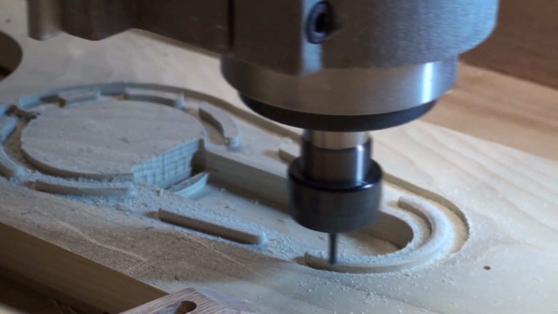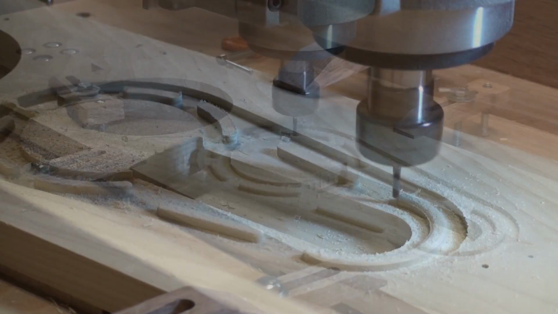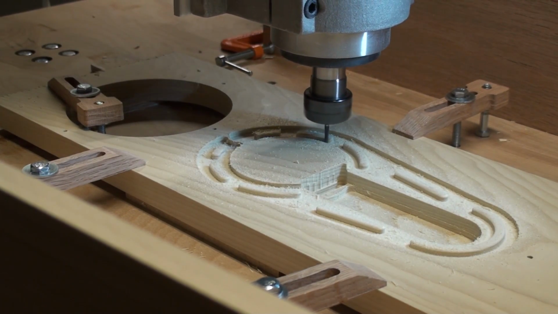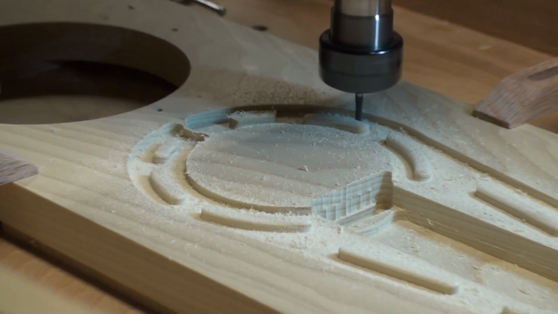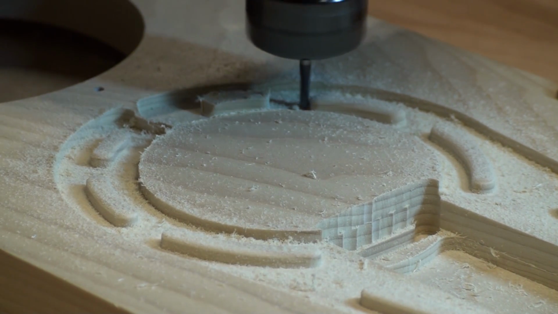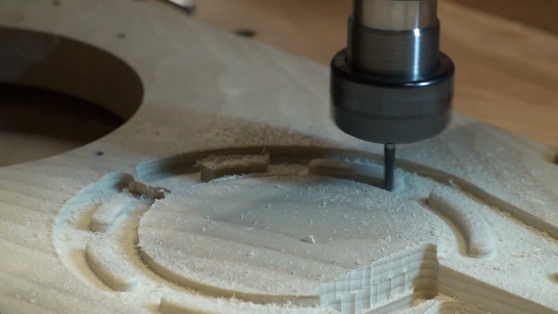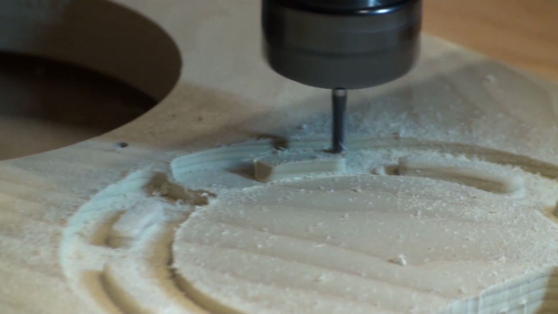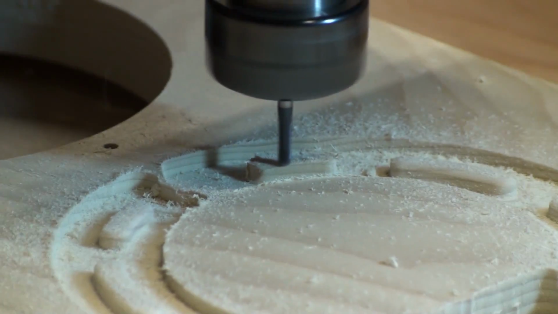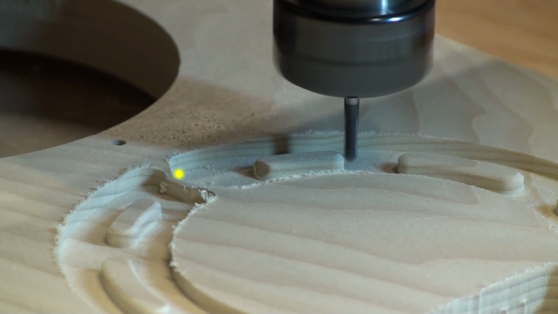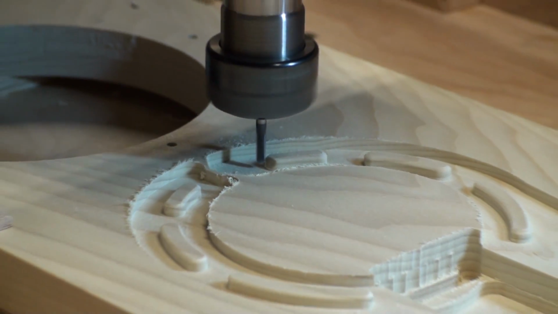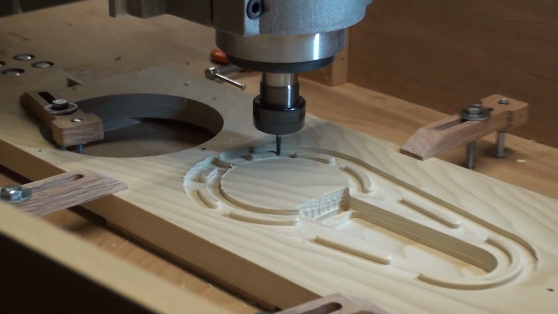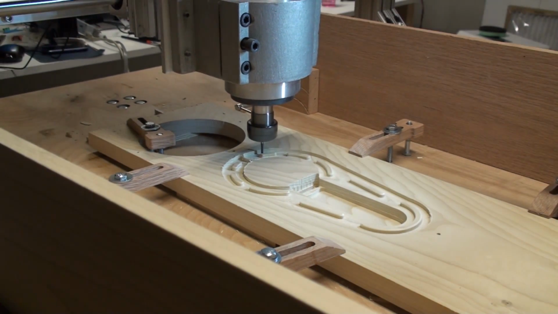But this takes time, so I sped up the playback of the video here. And this is now almost the last raised edge. You can see on the middle left side there's a raised edge there that I still have to cut out with a different toolbar.